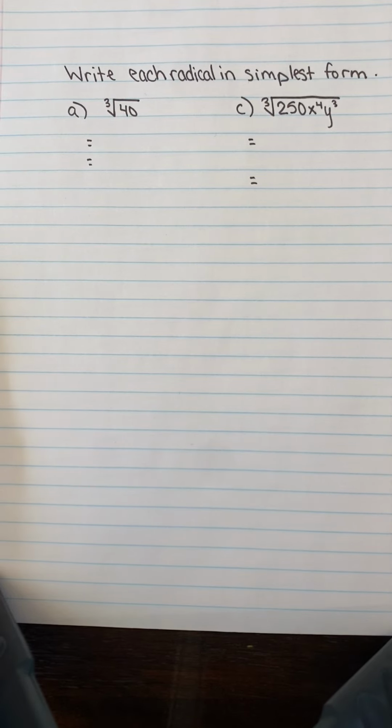Hi everybody, I'm going to walk through some of the example questions from today's notes. So I believe this one is titled Example 2, Write each radical in simplest form. We have seen these questions before, but most likely they have been square roots, and today we're looking at cubed and fourth roots.